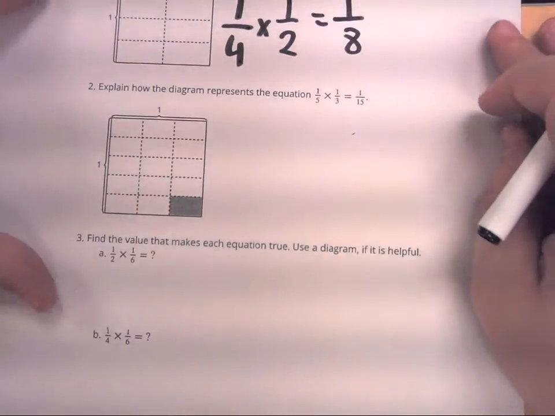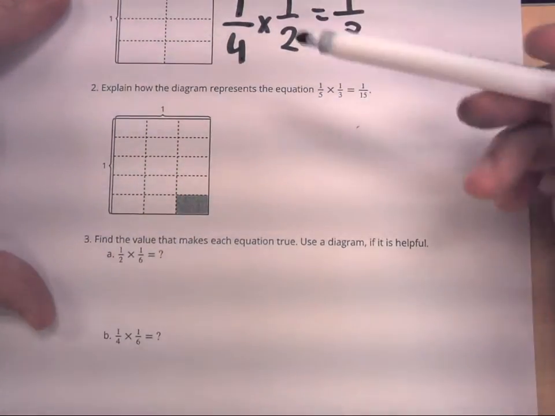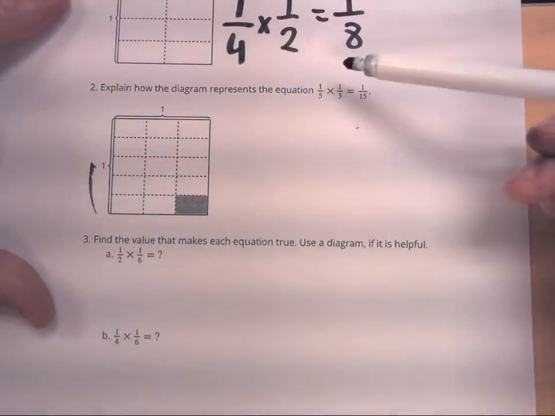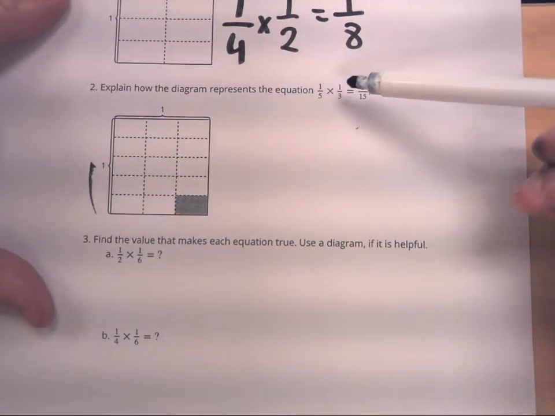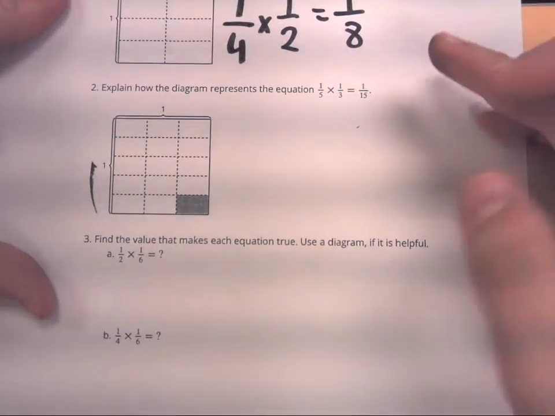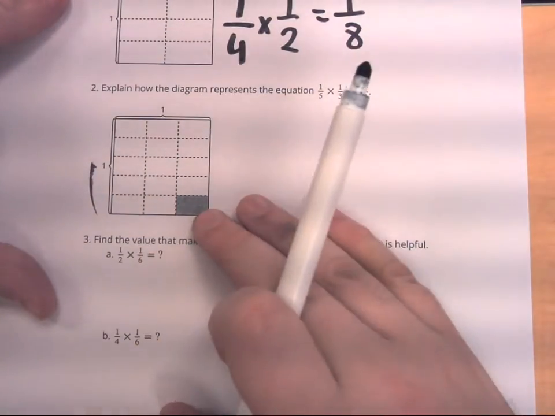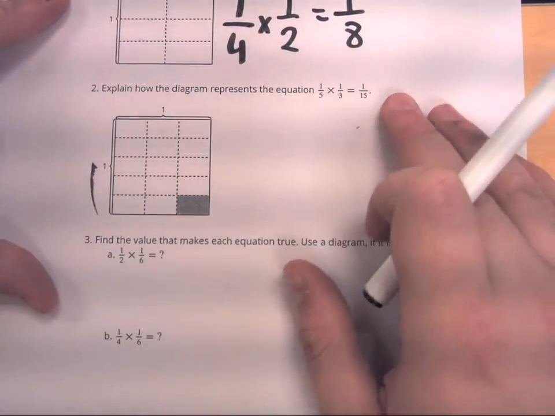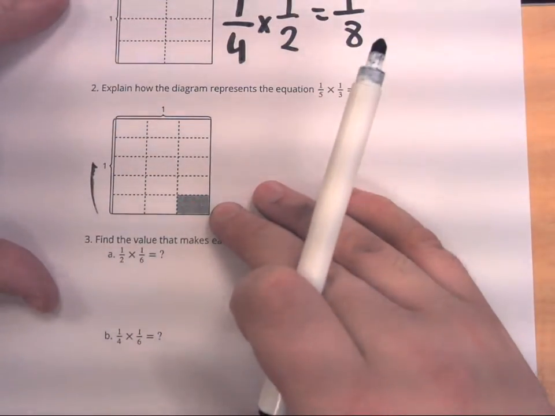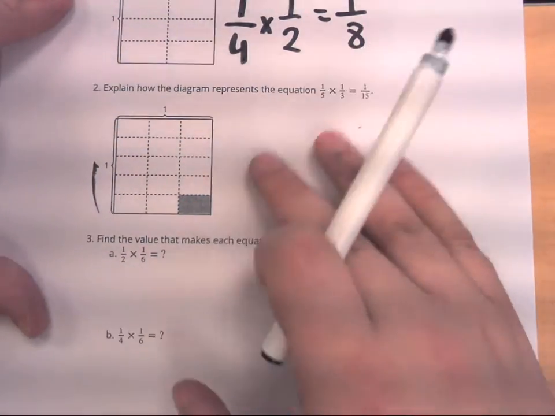Now, the next task on this page was to explain how this diagram represents the equation 1/5 multiplied by 1/3, which equals 1/15. Students, again, often started with explaining that the product 1/15 is correct because this is one equally sized piece out of 15.